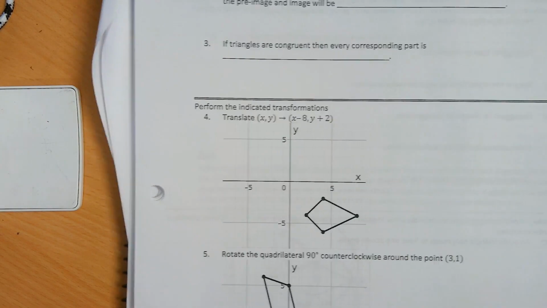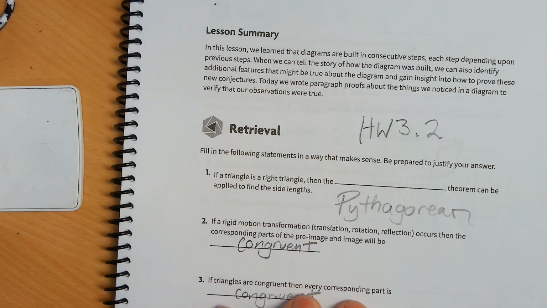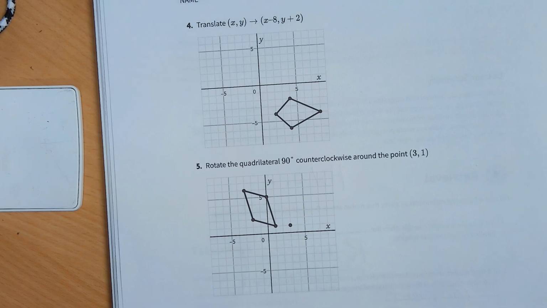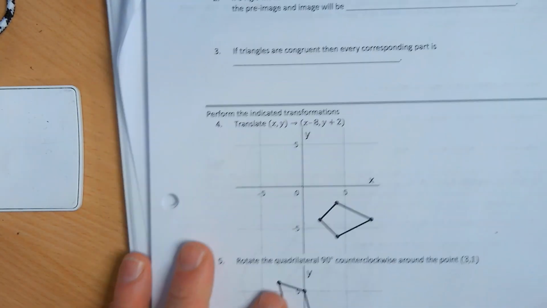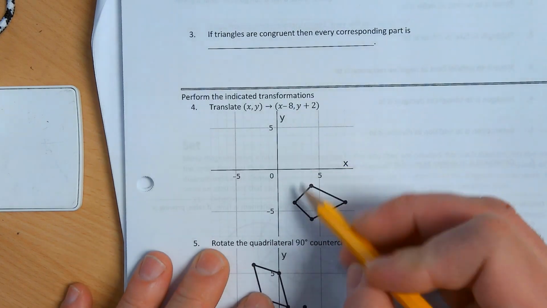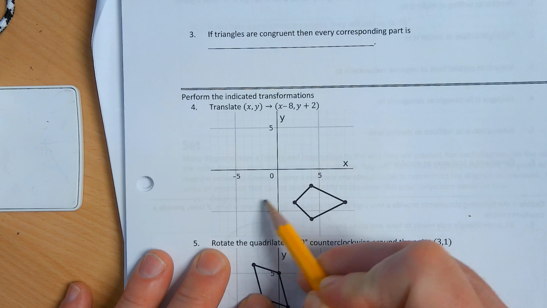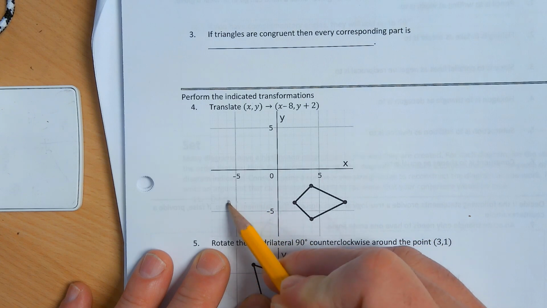Perform the indicated transformation. In the other packet, you return the page. Let's see if it's the same problem. This is so fun. It's like level 3. The game has changed. Yeah, it's the same problem. Translate. Do we remember how to translate? Take the x coordinate, subtract 8. 1, 2, 3, 4, 5, 6, 7, 8.